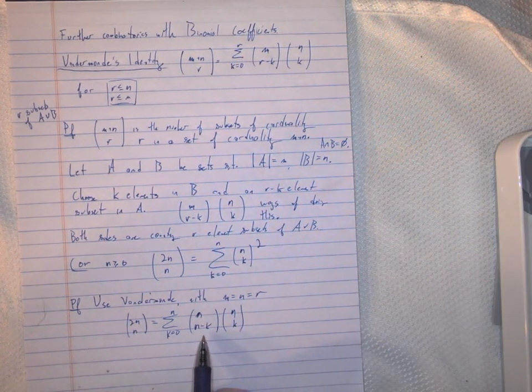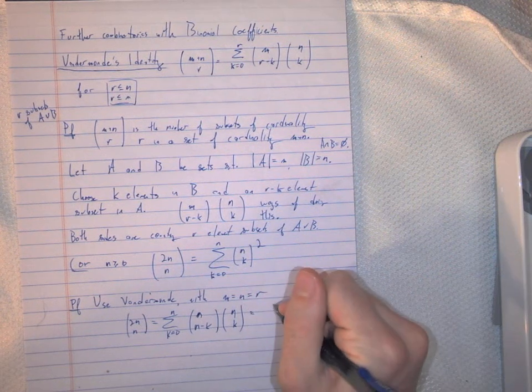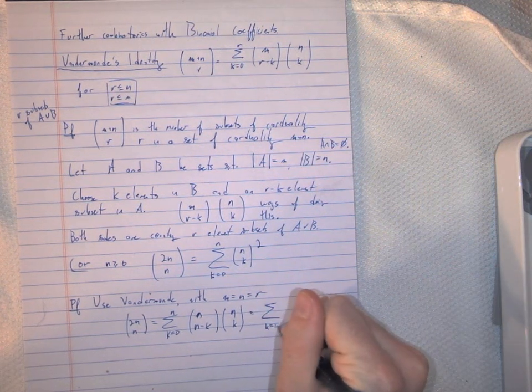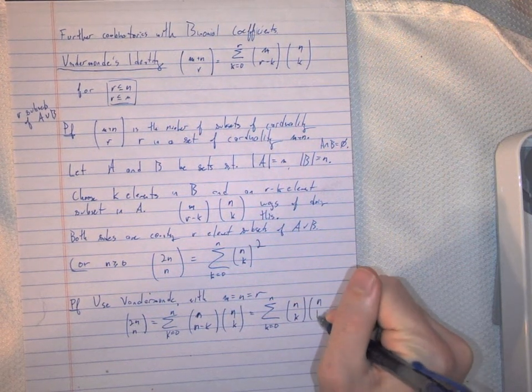But what do we know about n choose n minus k? Well, that's the same as n choose k. So this is the sum from k equal to 0 up to n of n choose k and n choose k.